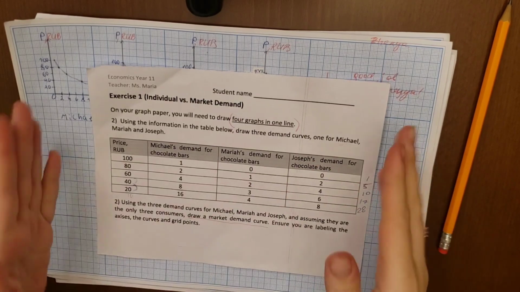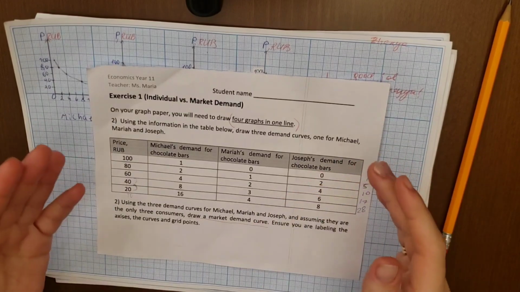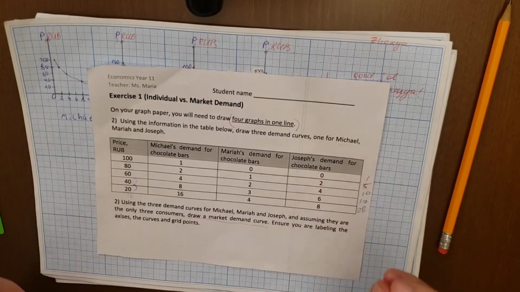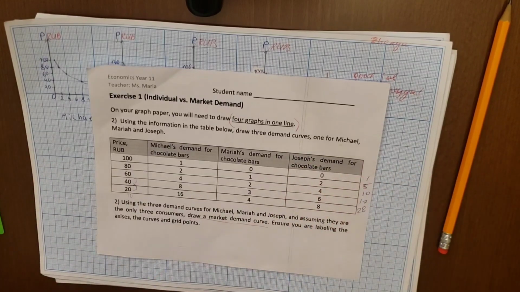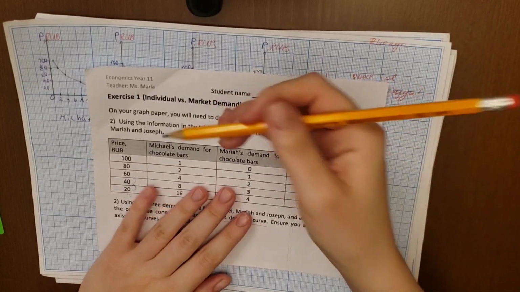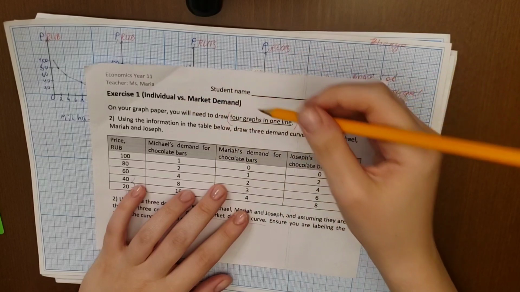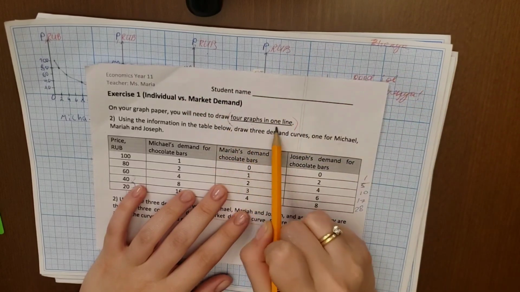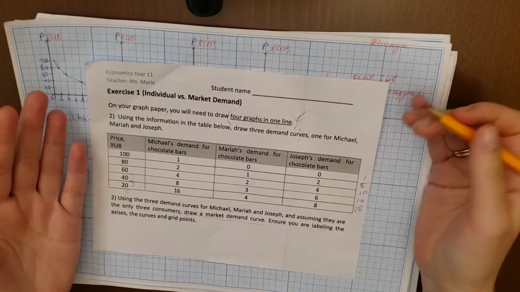I just wanted to make this video for you to demonstrate how to use the graph paper properly, as I noticed that there are common mistakes that many of you are making. So first of all, the most important thing is you read what's written in the task. If it says that you need to draw 4 graphs in one line, that's basically the request.